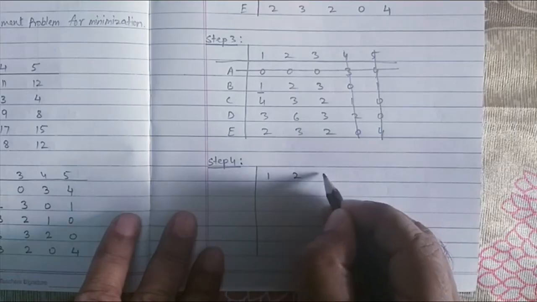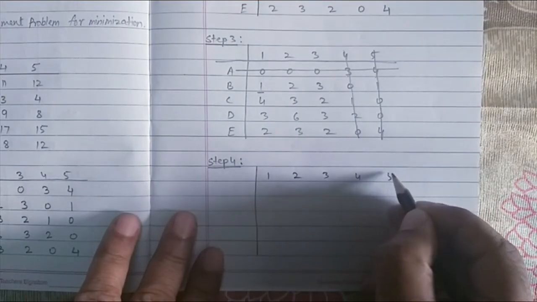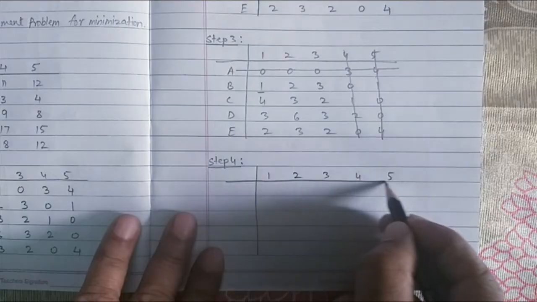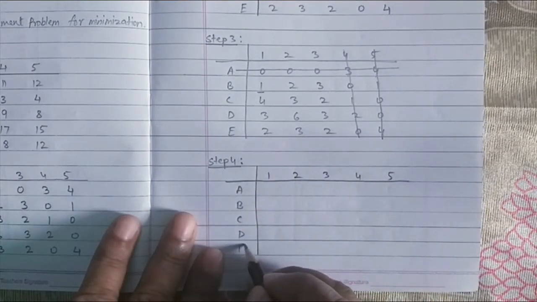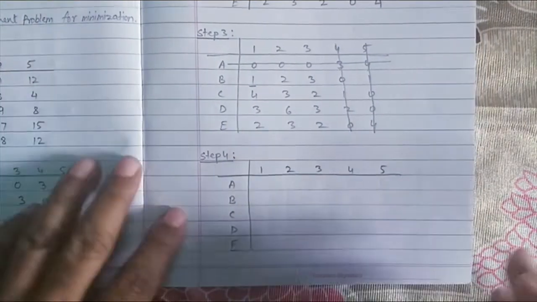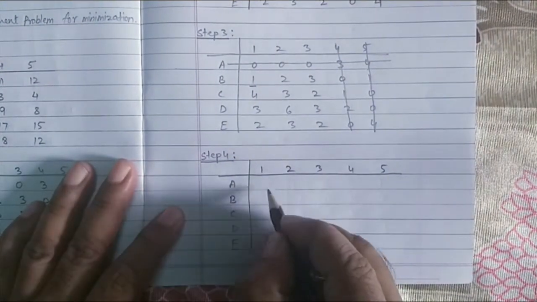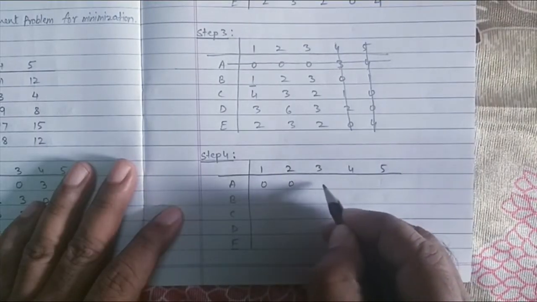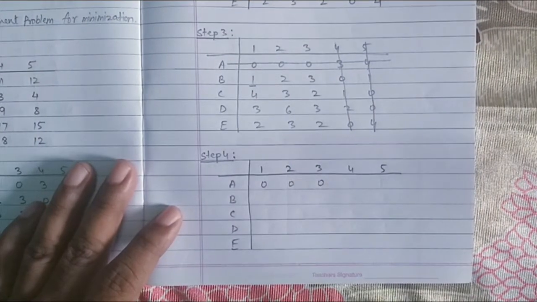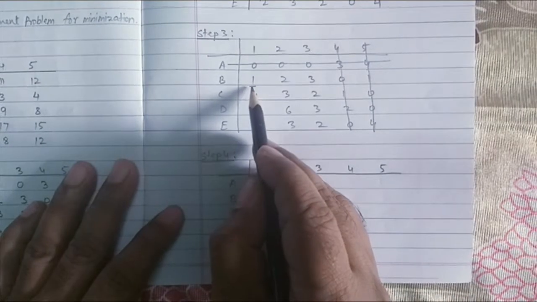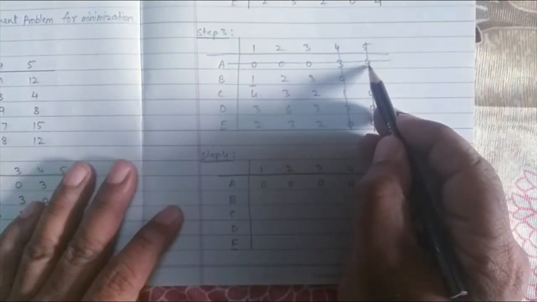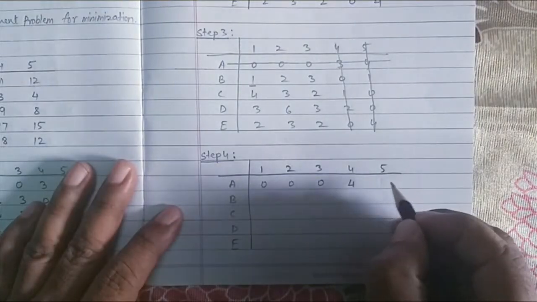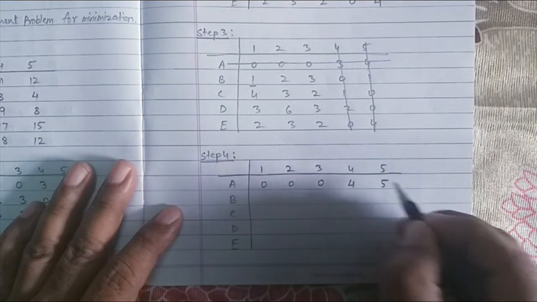So 1, 2, 3, 4, 5, A, B, C, D and E. The first three zeros are covered by a single line, so I will just write them here. 3 is covered by two lines, so I have to add the smallest number. The smallest number was 1, so 3 plus 1 gives me 4. Again, 4 is covered by two lines, so 4 plus 1 gives me 5 here.